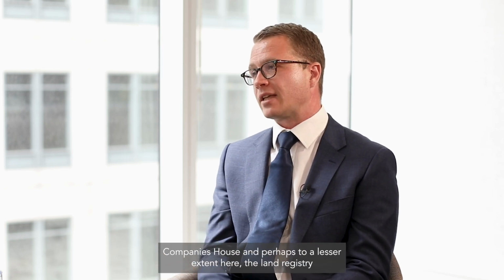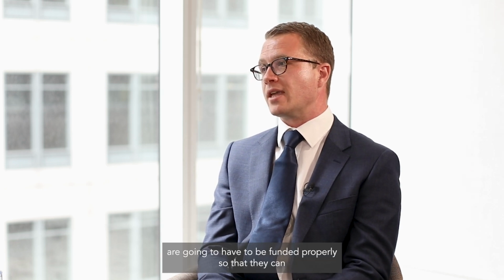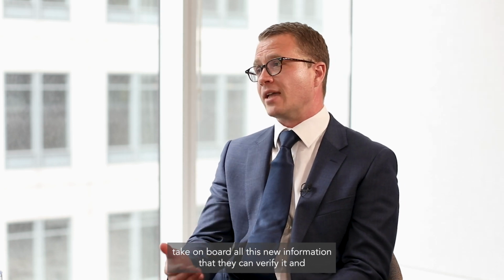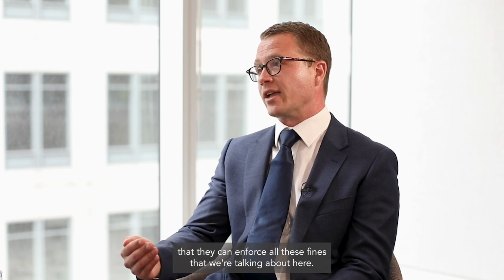Companies House, and perhaps to a lesser extent here the Land Registry, are going to have to be funded properly so that they can take on board all this new information, that they can verify it, and that they can enforce all these fines that we're talking about here.